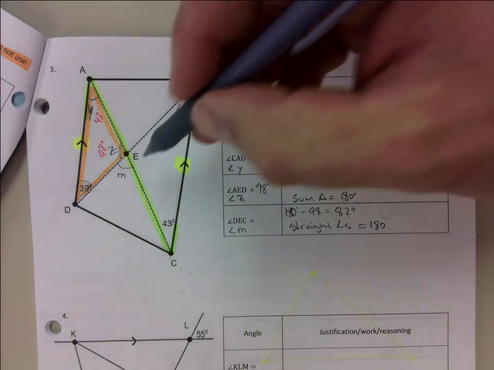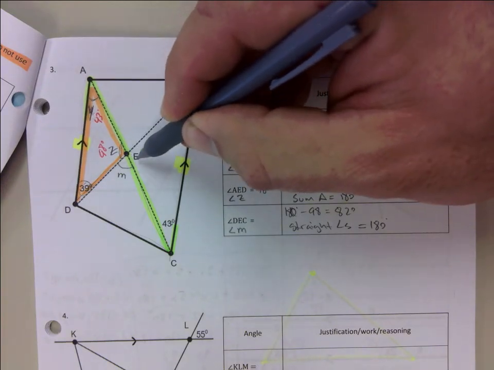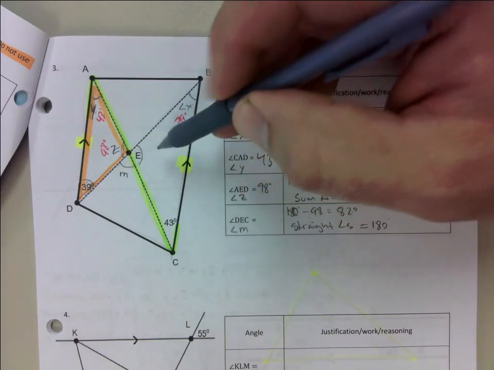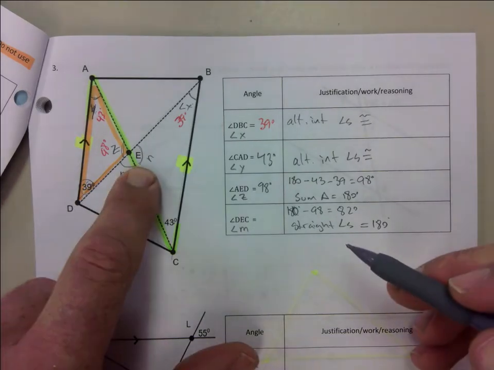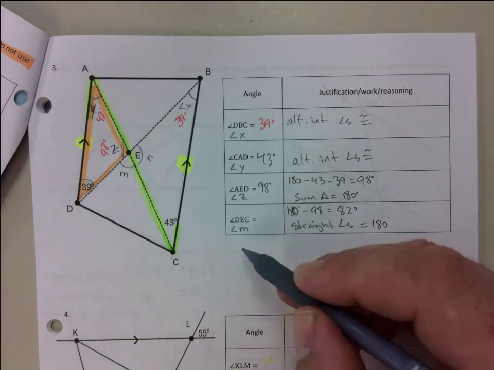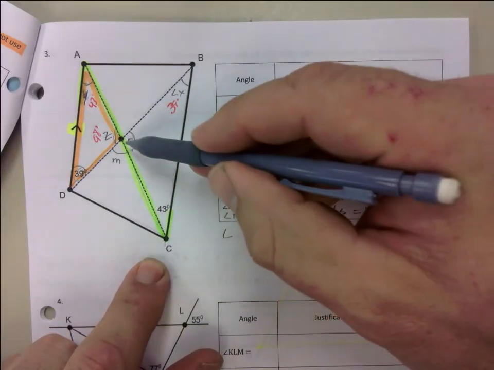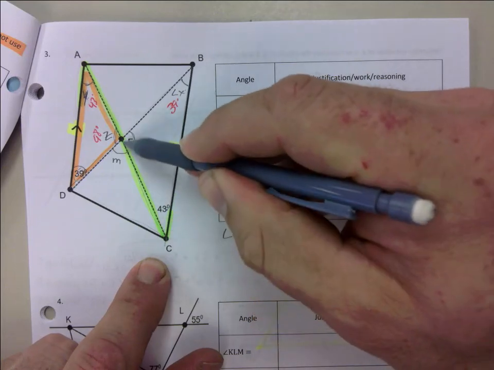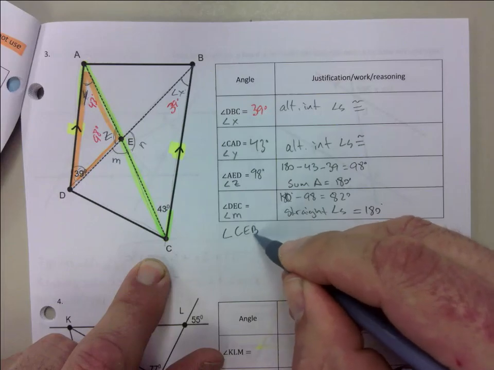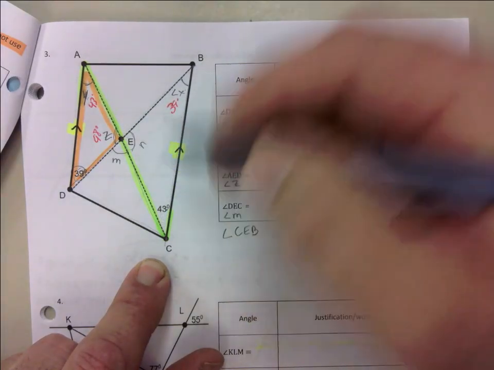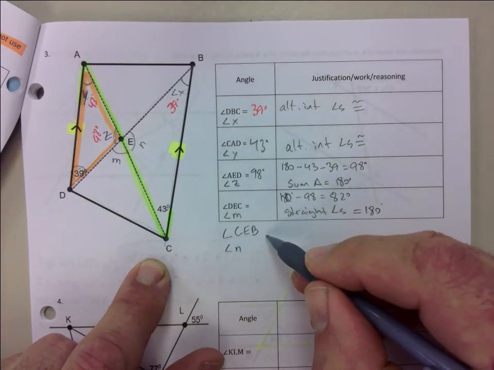And I could ask you for this one here. Please don't call this angle E. How would we refer to this angle right here? Let's call that angle N. If I asked you to write that in 3-letter notation, how would you do that? We're going to add that down here. Angle CEB, right? So you could go angle CEB, or you could go angle BEC. I don't really care. That's what we call angle N.